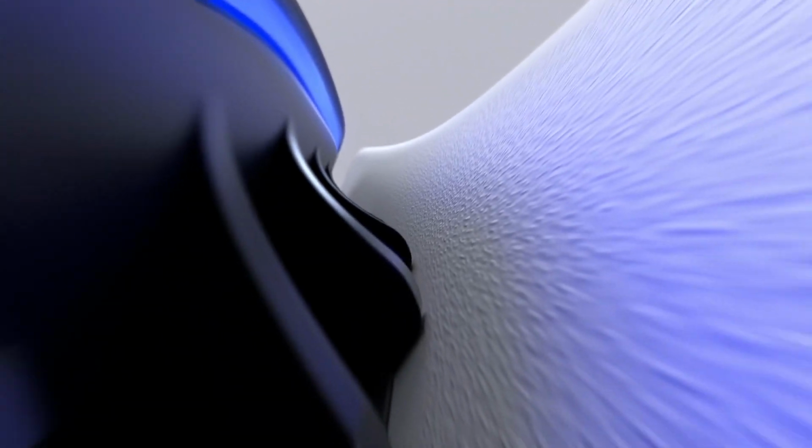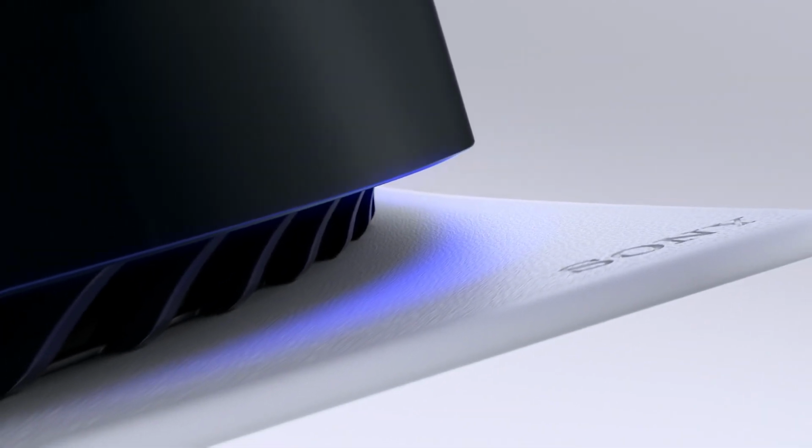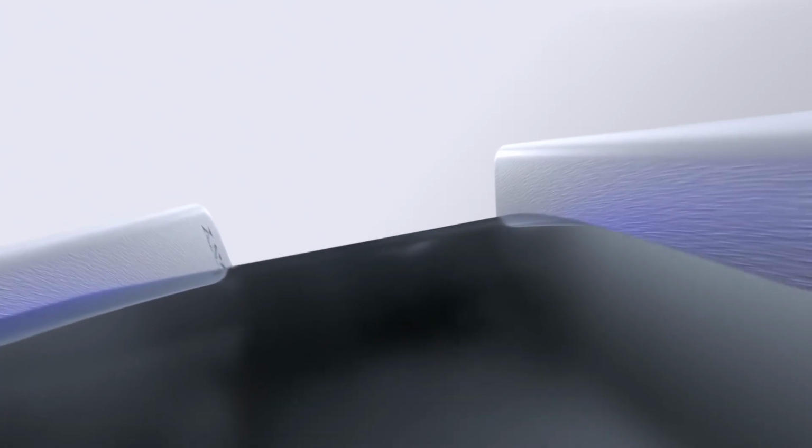M.2 SSDs for PlayStation 5 must meet certain performance and size requirements, and be paired with a compatible cooling structure such as a heatsink, so be sure to check out the link in the description for details.